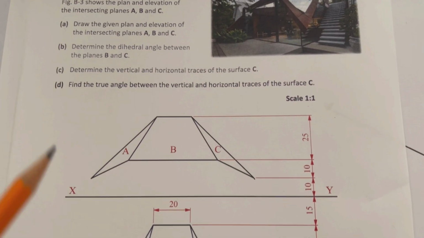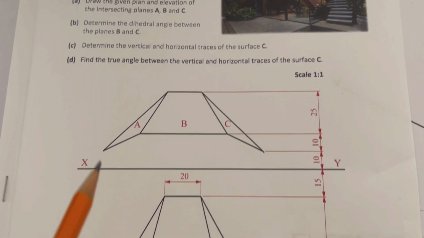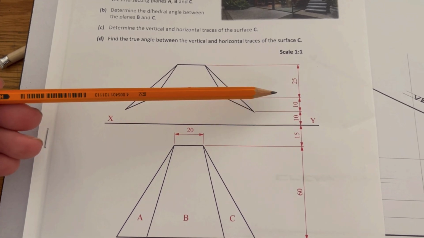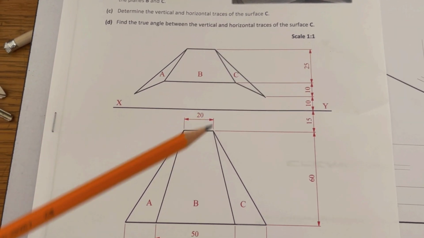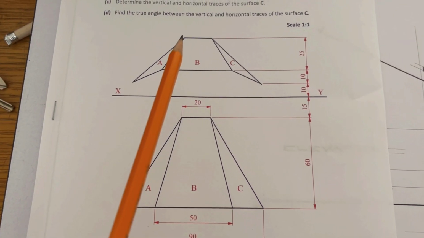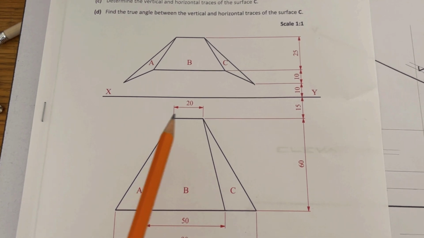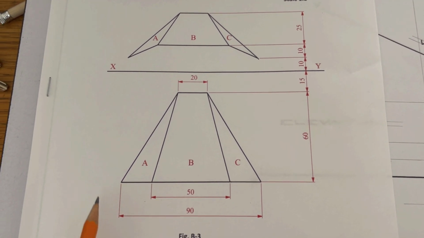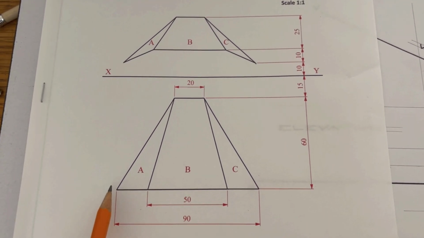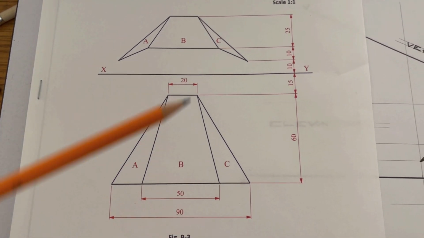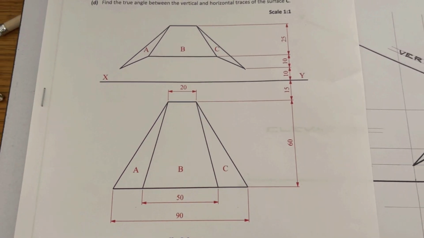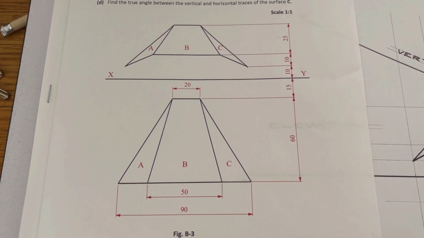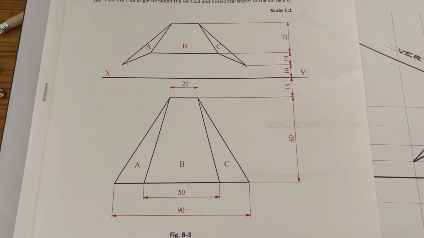So for part A, we're given our elevation and we're also given the plan. We have our heights in elevation of 10, 10 and 25 for a total height of 45. And in plan, the back here, which is the top of roof surface B, has a length of 20. The front part of B has a length of 50, and from the edge of A to the edge of C is 90, and the overall width is 60. So with great care and attention, draw the elevation and draw the plan, and that completes part A of the question.